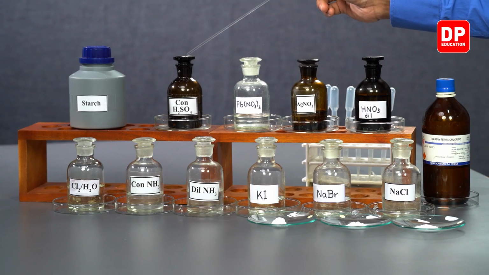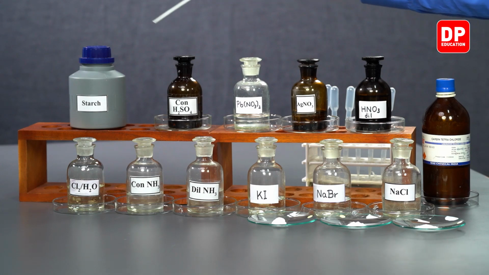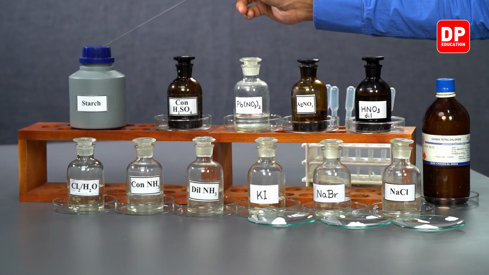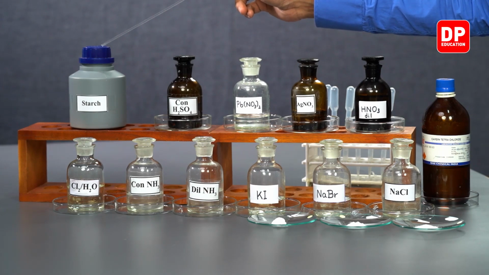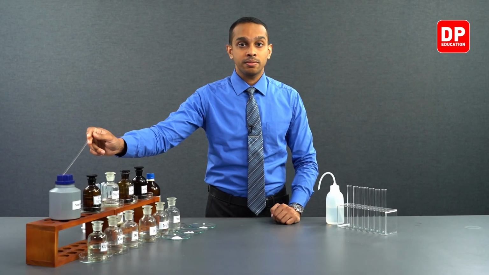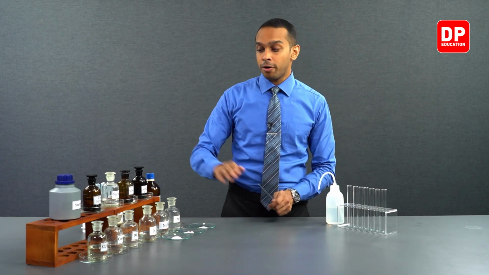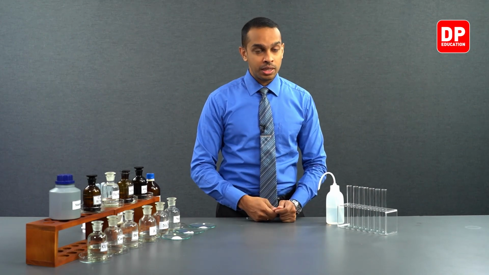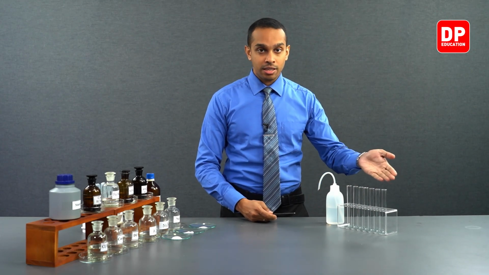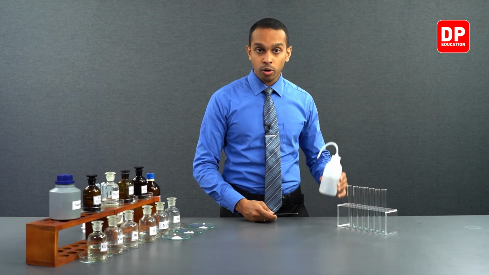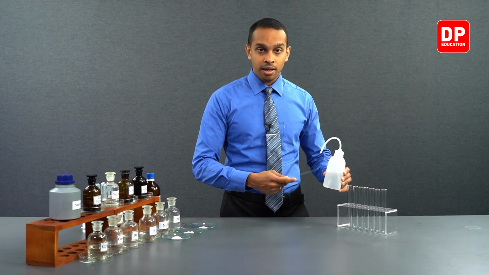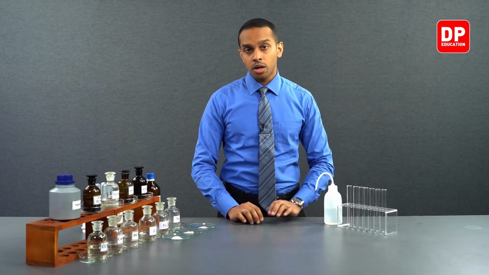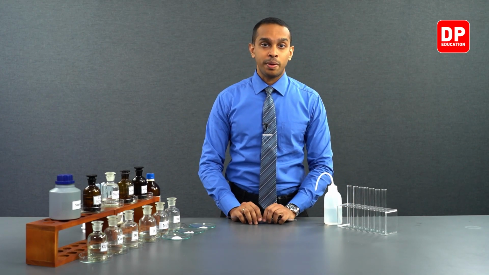We'll be using concentrated sulfuric acid as well as a little bit of starch. Using this starch, we'll be making a starch solution later in the practical. Apart from the reagents, we'll also be using some equipment such as test tubes and a wash bottle containing distilled water. Now, let's move on to the experiment.